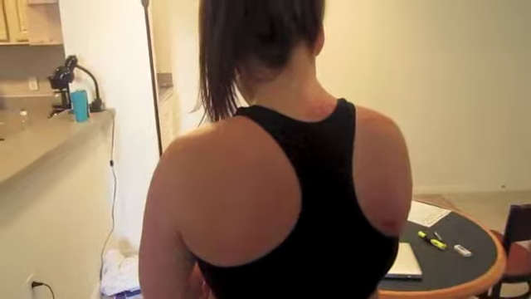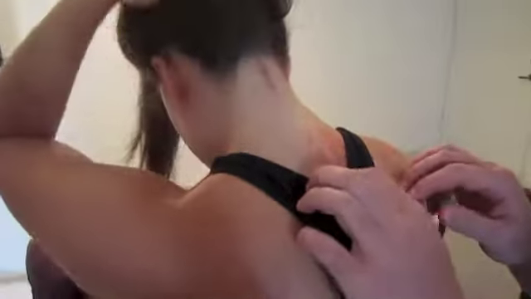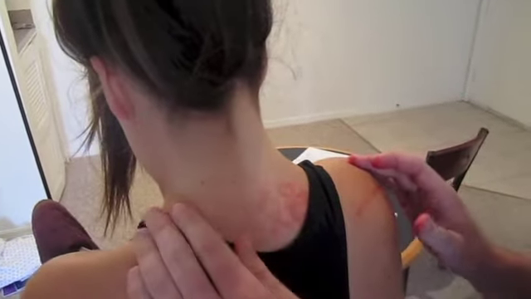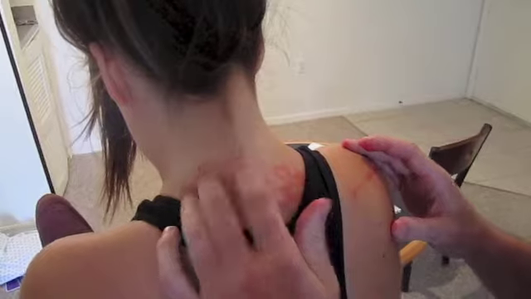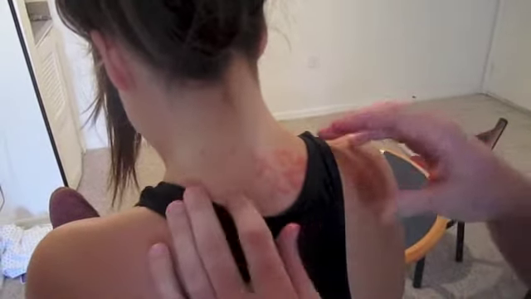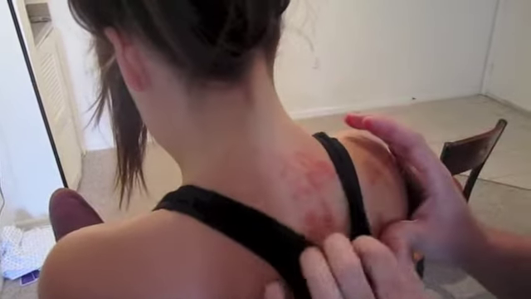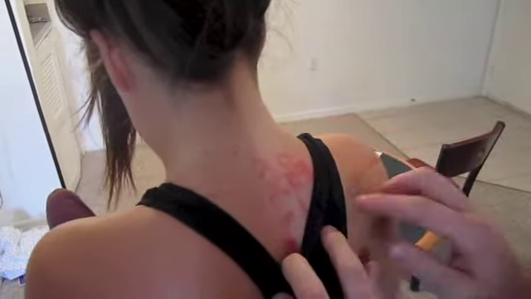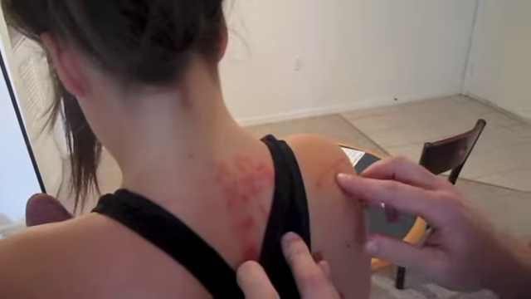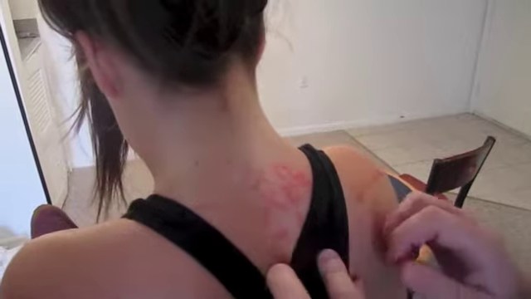Okay, so now we're going to locate the spinous processes of T1 to T12. So right here we have spinous process C7. It's going to be the most protruding bony protuberance on the back. Right underneath C7 we're going to have T1 located right here, and then T2 is going to be here, and it's going to be in line with the superior angle of the scapula, which is going to be right here. So it's going to be right in line with that.